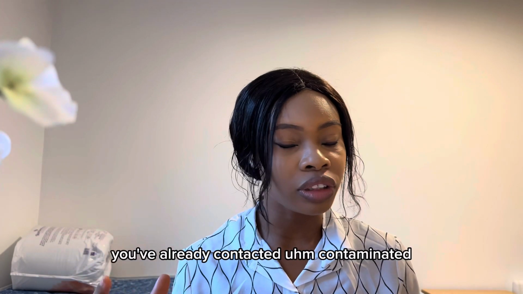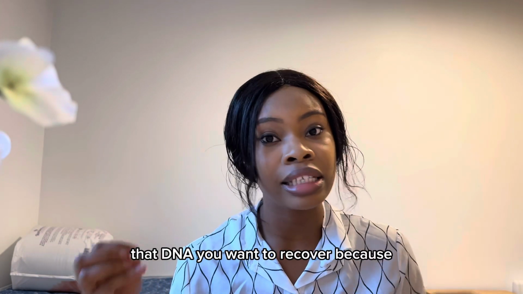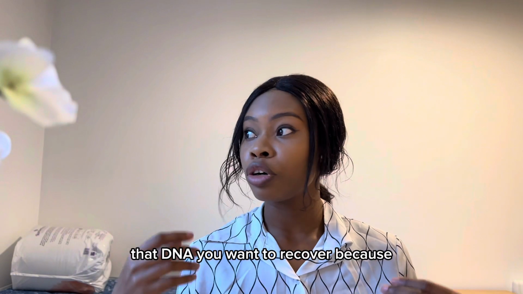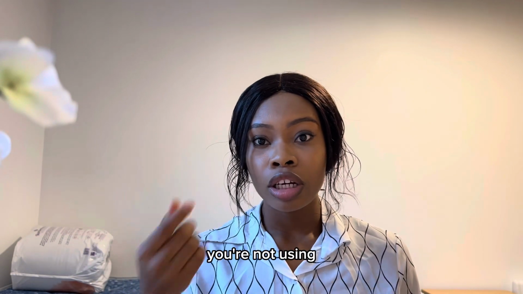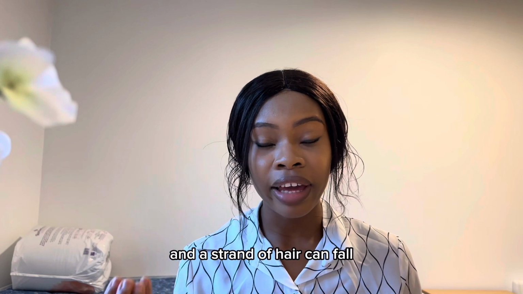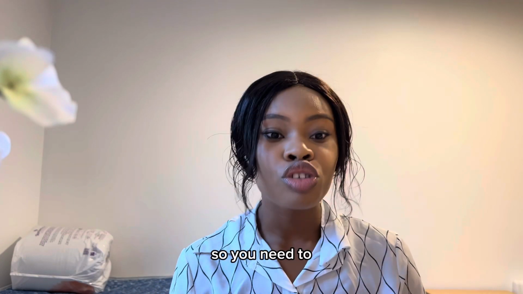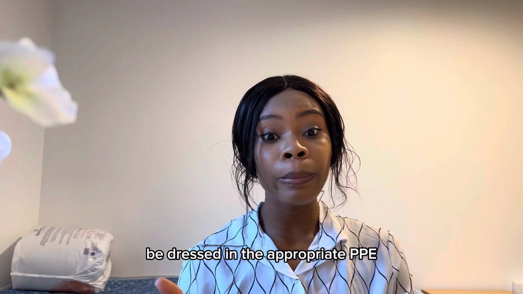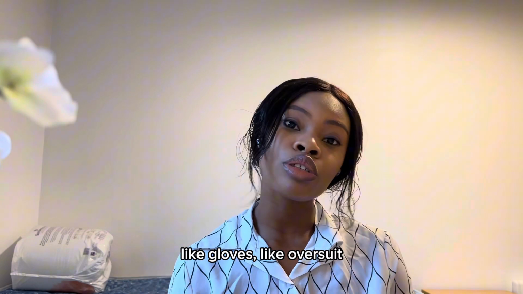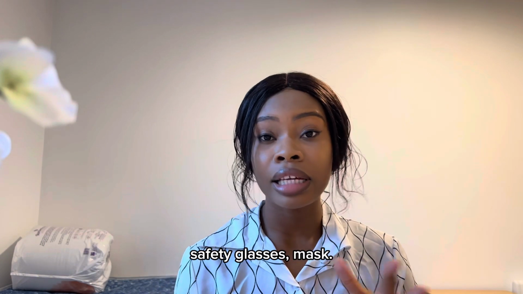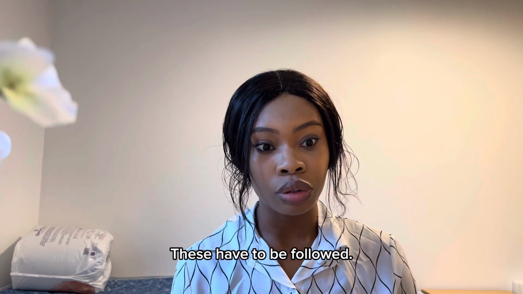First of all, you've already contaminated that DNA you want to recover, because your hair is not covered and a strand of hair can fall. So you need to be dressed in the appropriate PPE, like gloves, oversuits, safety glasses, masks. These have to be followed.